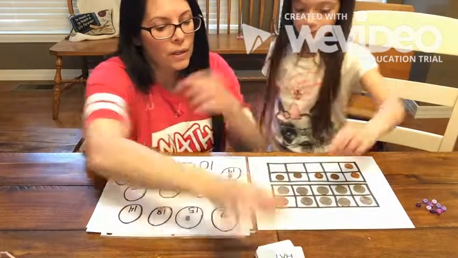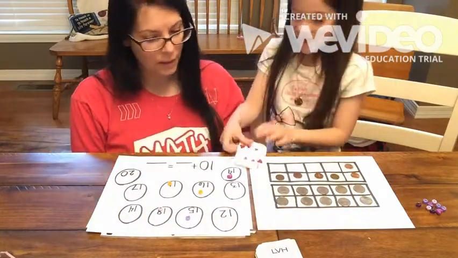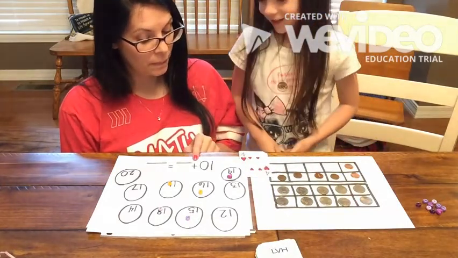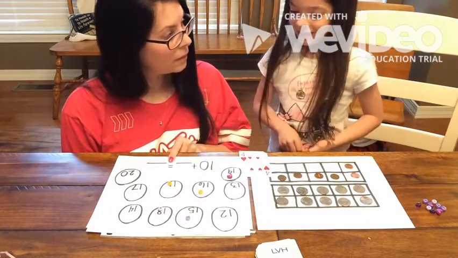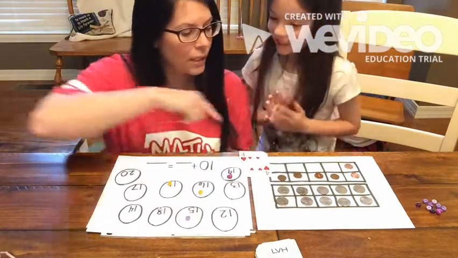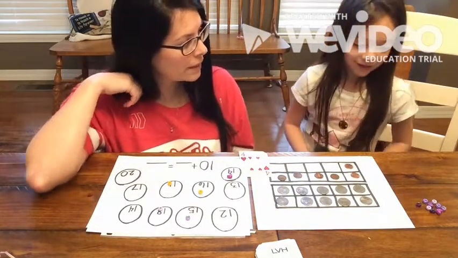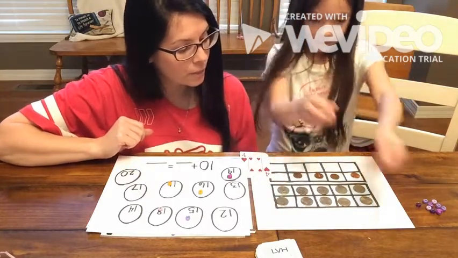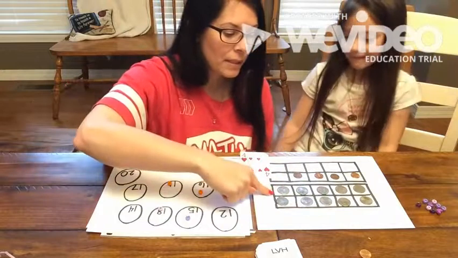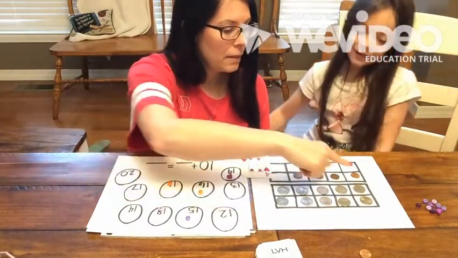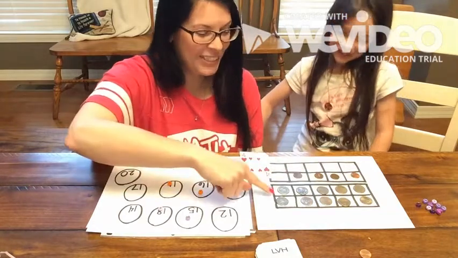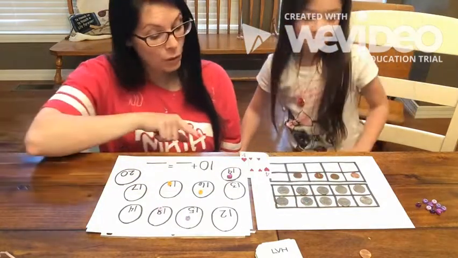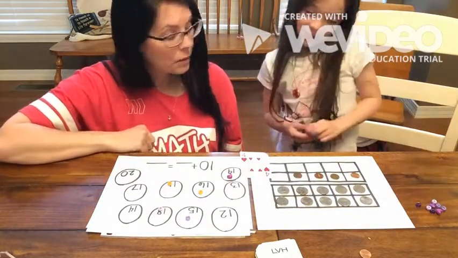Okay, you get to draw a card this time. What did you get? 4. So 10 plus 4 equals 14. Okay, you think it equals 14. Let's check it and see. So what are you going to do to the pennies? I'm going to change them. Okay, you're going to take some off, aren't you? Take 2. Okay, so let's count it and see. 10, 11, 12, 13, 14. You were right, weren't you? So 10 plus 4 equals 14. Good job.